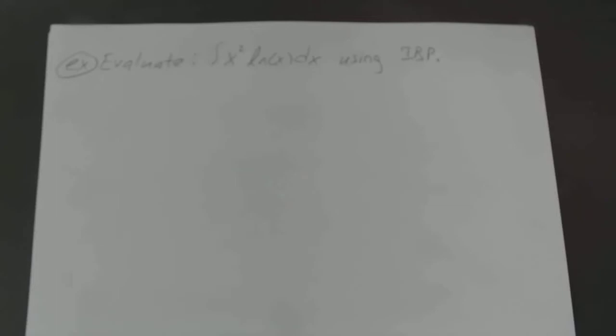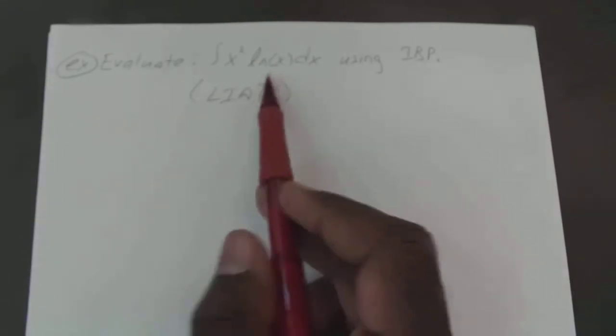Okay. Now on this one, you could make your u equal x squared, but I'll show you later why you wouldn't want to, because it would cause you to have to repeat the process over and over. So remember, you have a logarithmic function, so you want to make that your u.